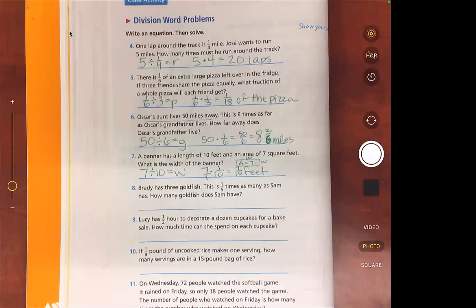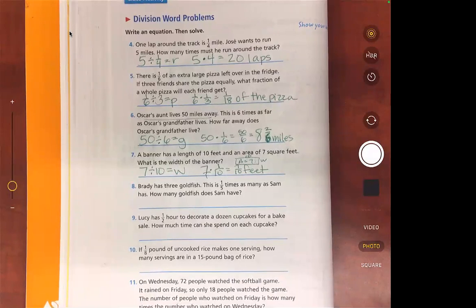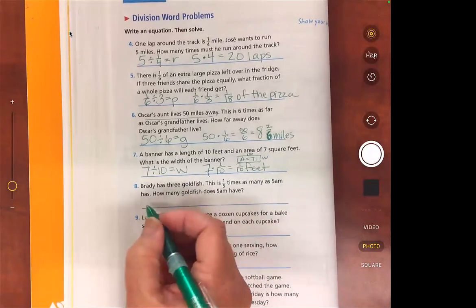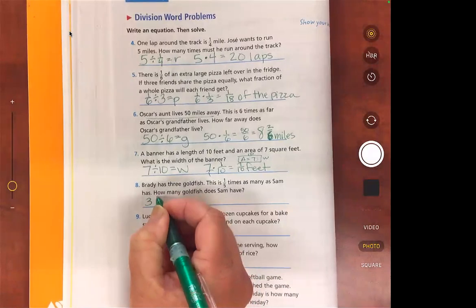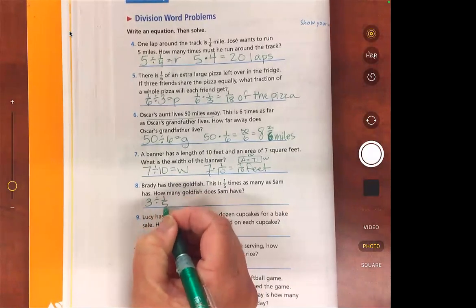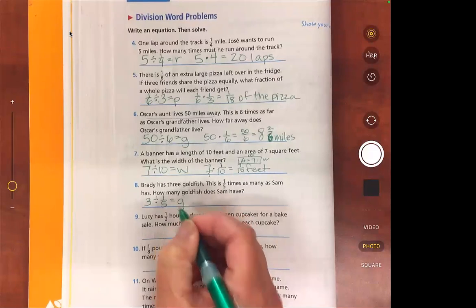Who's going to have more goldfish, Brady or Sam? Brady. If Brady only has 1/5 as many as Sam, he has a fraction of the amount that Sam has. So Sam's actually going to have more on this one. But we're going to start with Brady and his 3 goldfish, and we're going to divide it by 1/5. And that's going to equal G for goldfish.